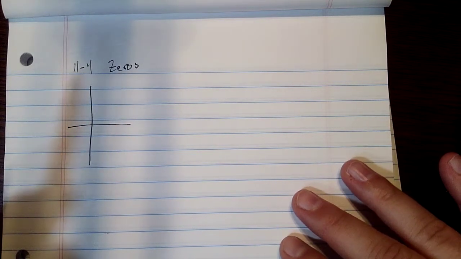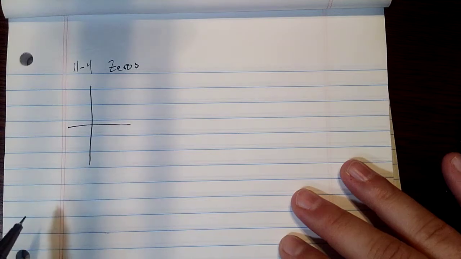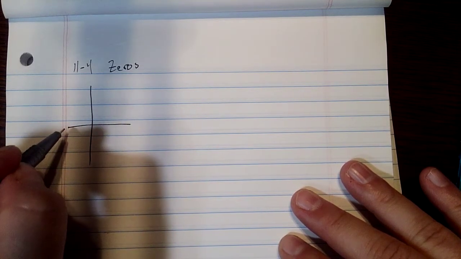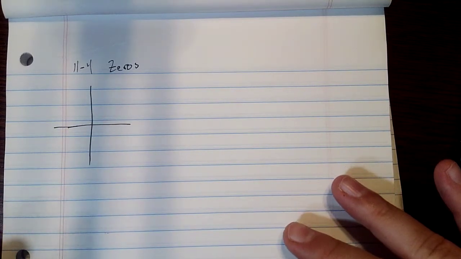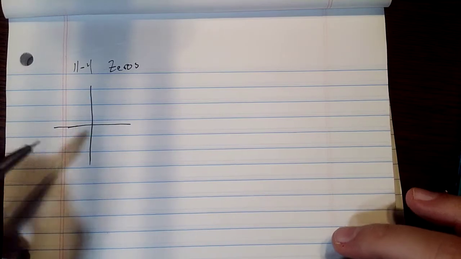Zeros are points on the graph where it crosses the x-axis, where your y is equal to 0, which is why the term 0. That's what we're looking for specifically in this: where the x-axis gets crossed, so where your y is equal to 0.